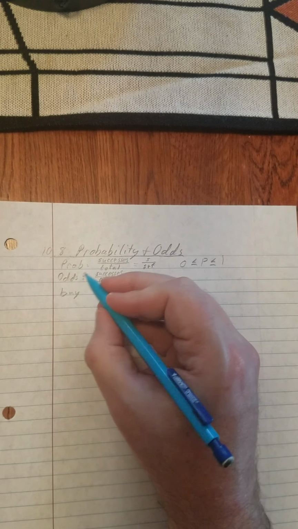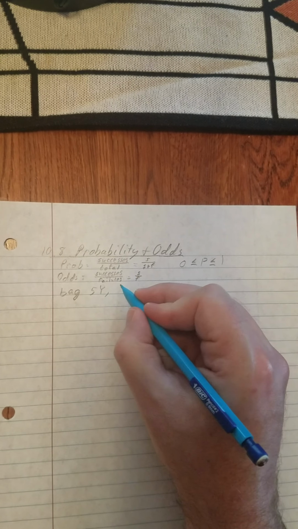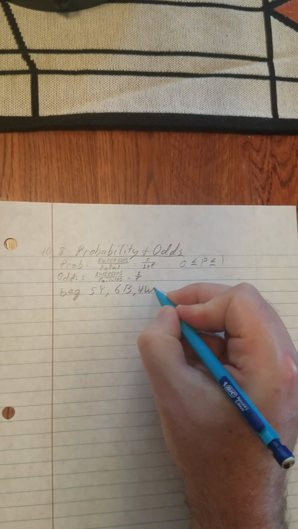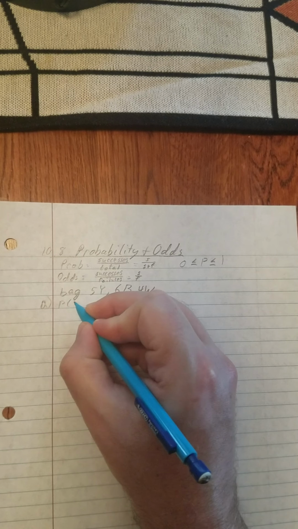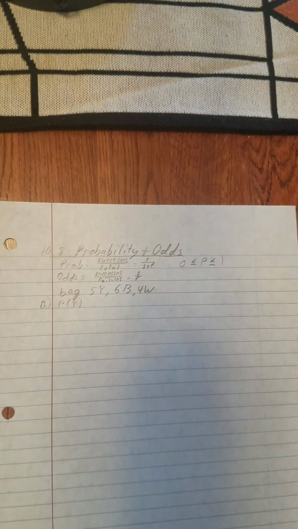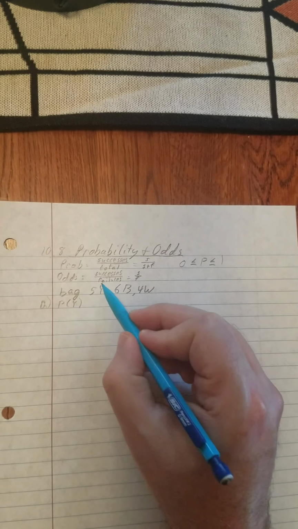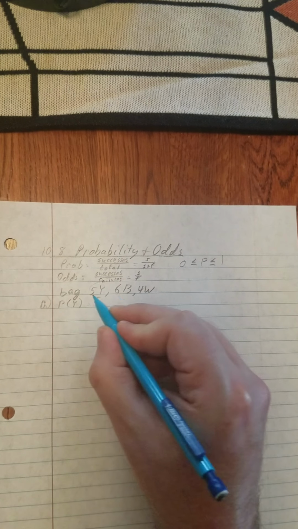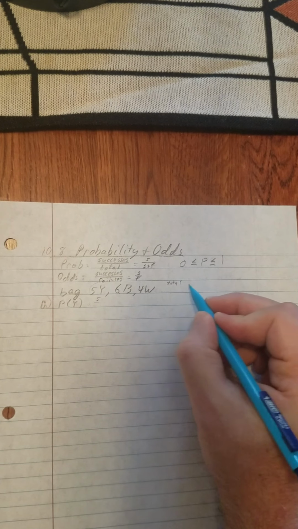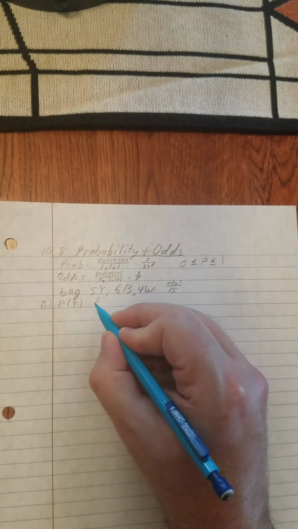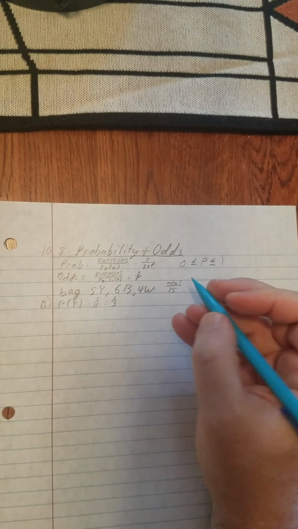Let's say we have a bag of 5 yellow marbles, 6 blue marbles, 4 white marbles. What's the probability of picking a Y? So again, probability is success over total. So the success number is 5. The total number, if we add all these up, 5 plus 6 is 11 plus 4 is 15. 5 over 15. We could keep the answer like that. If we want to reduce it down, it would be 1/3.